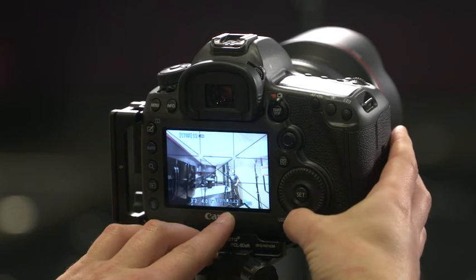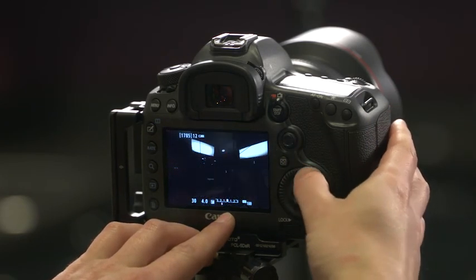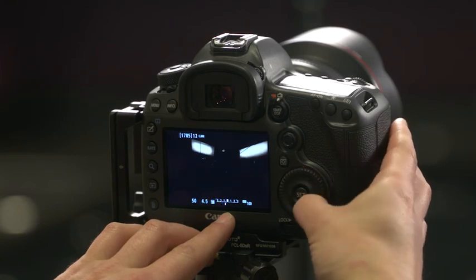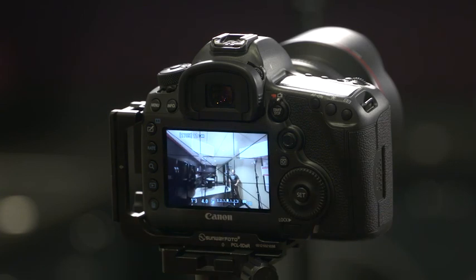As I go to the right, it gives the exposure more light. If I go to the left, it gives the exposure less light. So I just pick what I think is the appropriate exposure, and once I've got that dialed in, I can go ahead and take my picture.